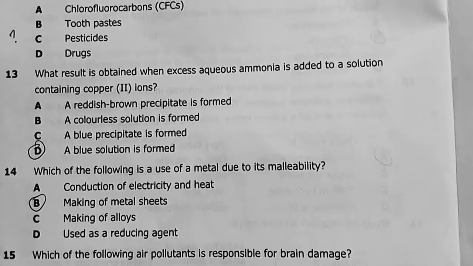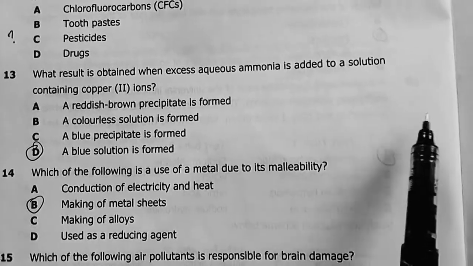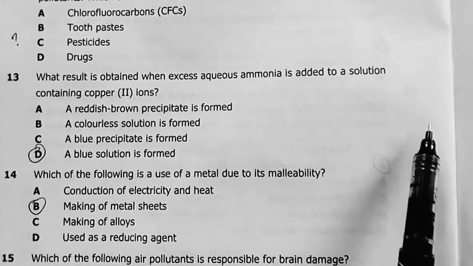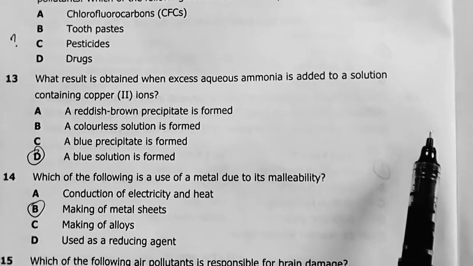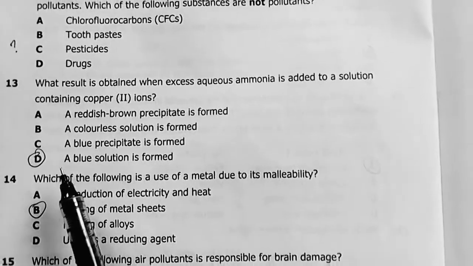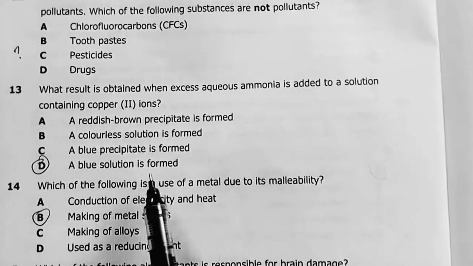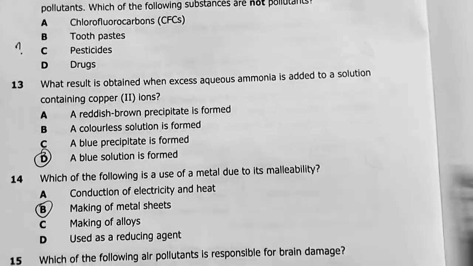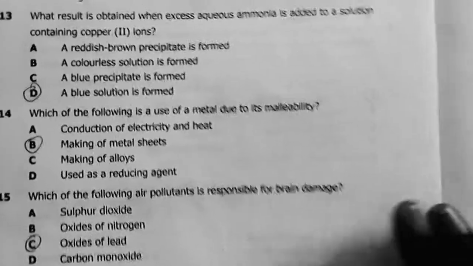Question 13. What result is obtained when excess aqueous ammonia is added to a solution containing copper 2 ions? My answer here is B. A blue beautiful solution. A blue solution is formed. Answer there is D.